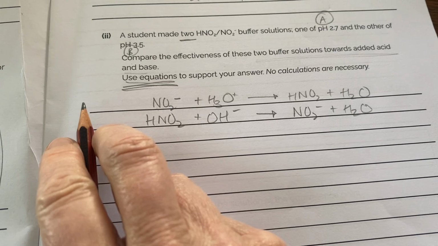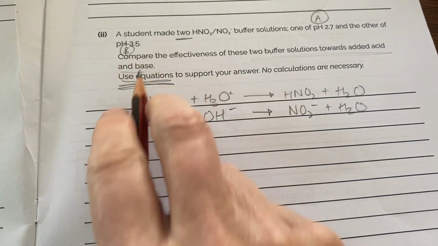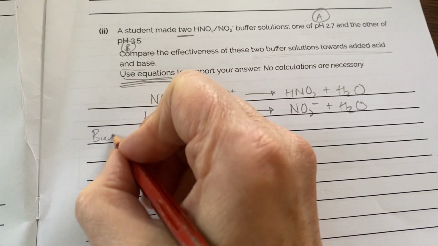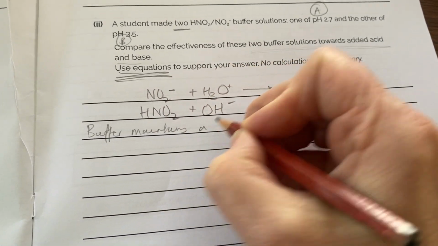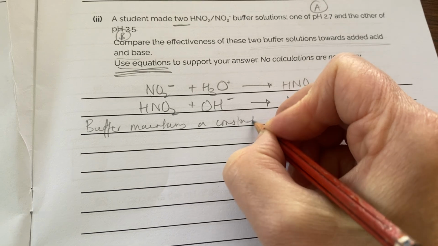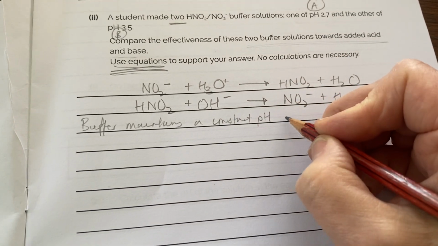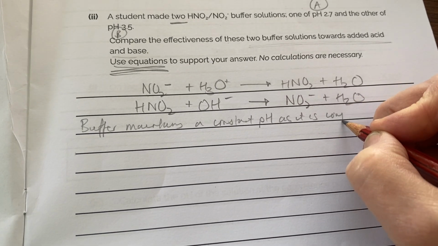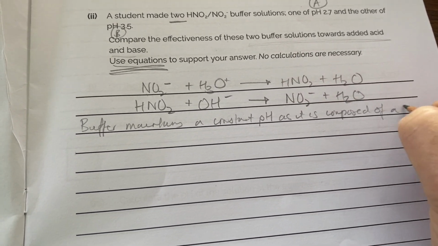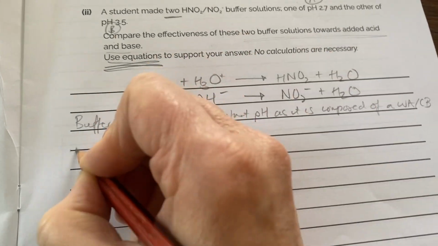So we could say, doesn't really ask what a buffer does, but we'll just say it anyway, a buffer maintains a constant pH as it is composed of a weak acid conjugate base pair.